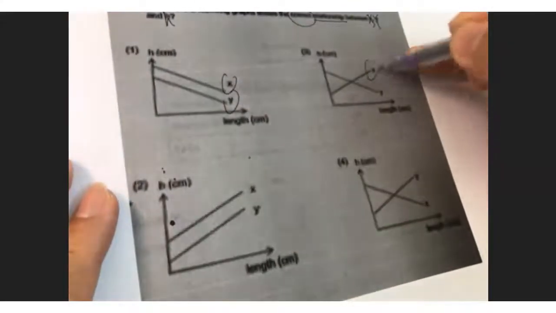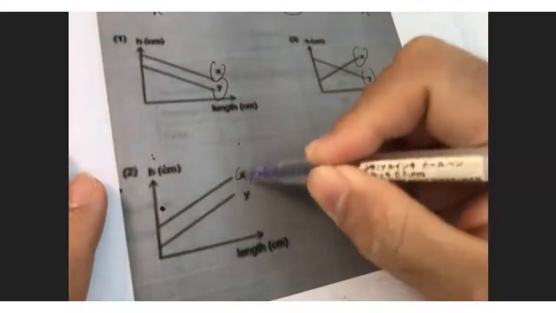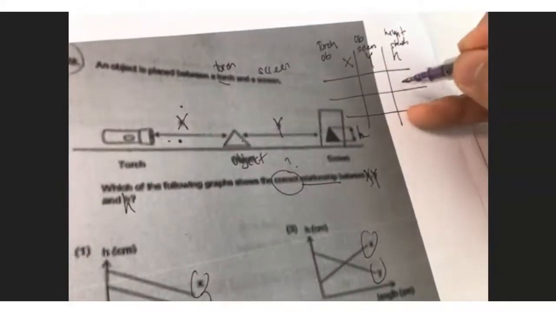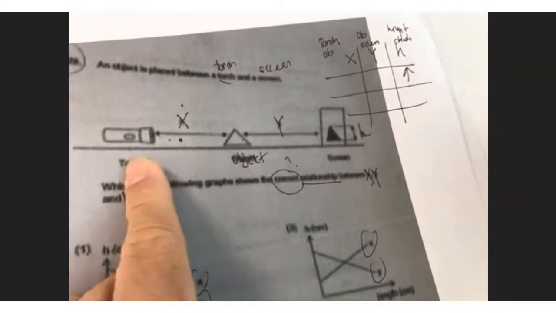Let's say I keep this distance, but it's all about x and y, and the height here. So let's say I want to increase the height of the shadow. To increase the height of this shadow, I can move the object nearer to the torch.